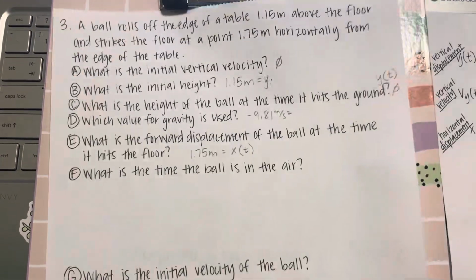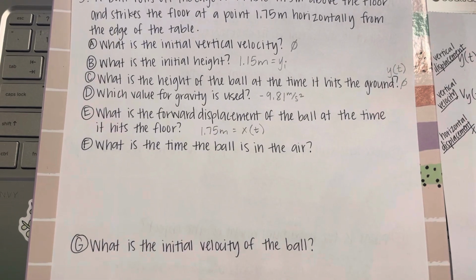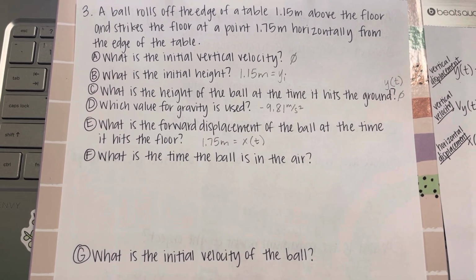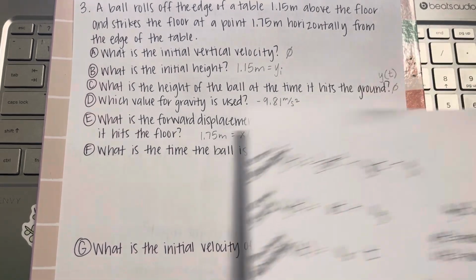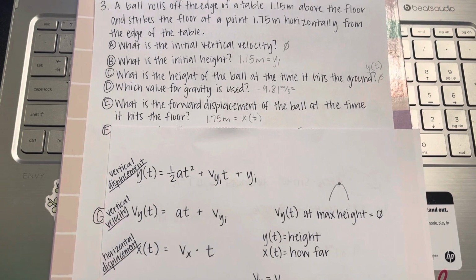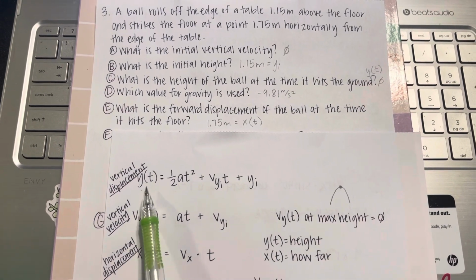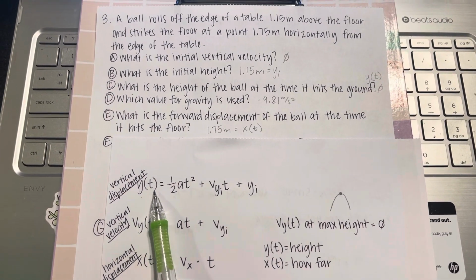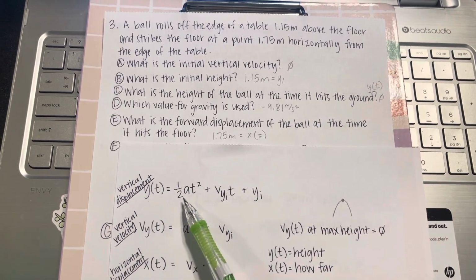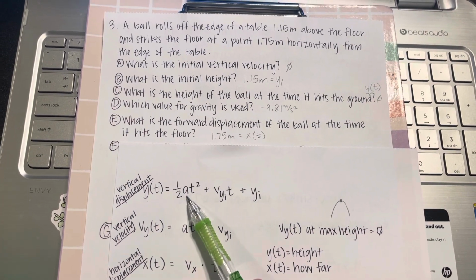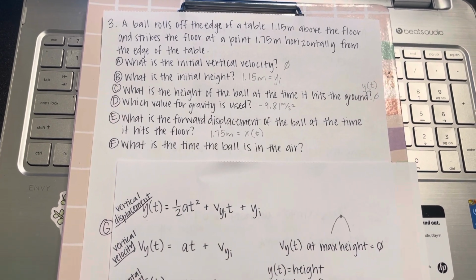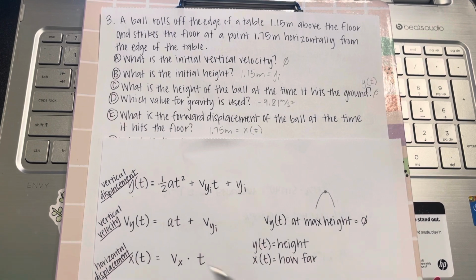Okay, now we're going to get into plugging this in. Part F says, what is the time the ball is in the air? So I know I'm solving for t. Let's see what formula we can use based off of what we have already. If I'm looking at this one, I know y of t. We said that was 0. I know acceleration because that's gravity. I don't know time. That's what I'm trying to find. What time is the ball in the air?